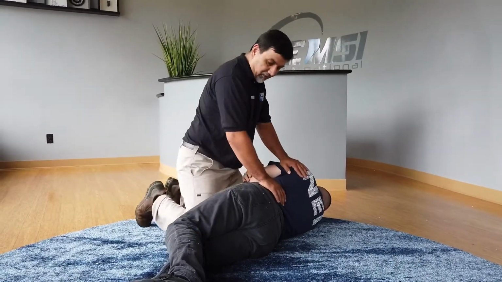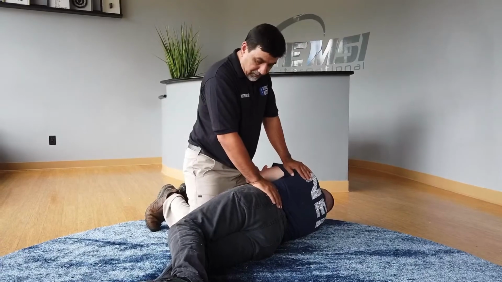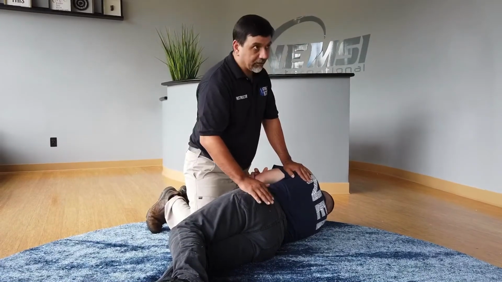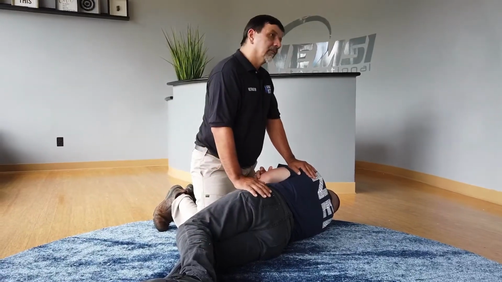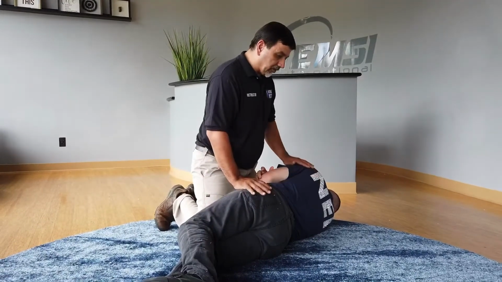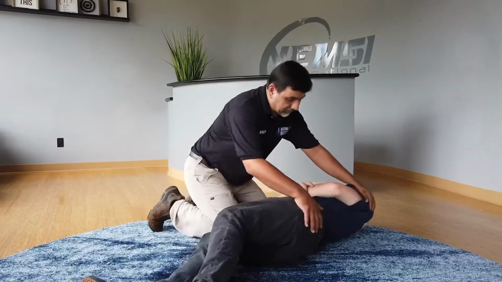Okay. I want to also look for any JVD or any GI bleeding or rectal bleeding. No bleeding noted. Anything in back of the legs? Back of the legs are clear. At this time, we'll insert a backboard and we'll place him onto a backboard.